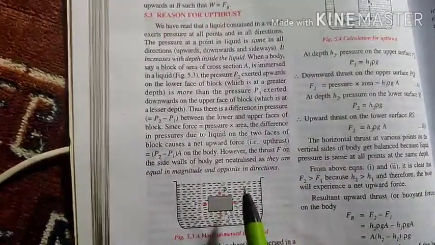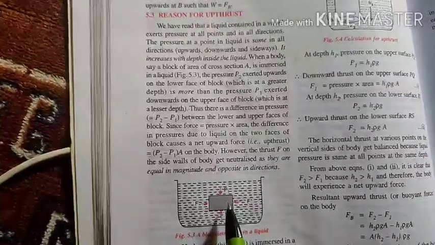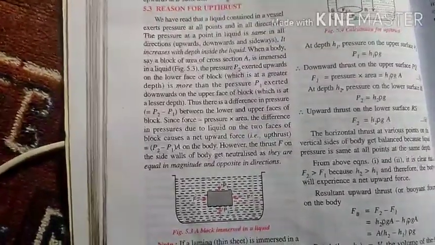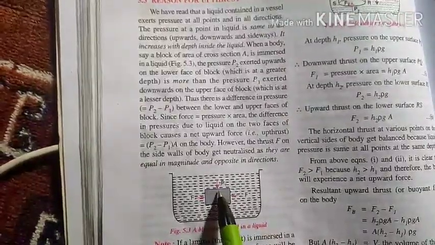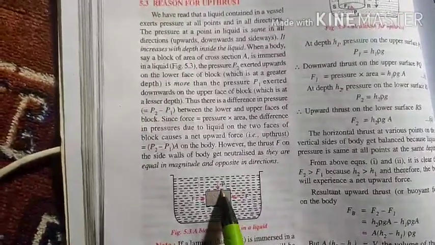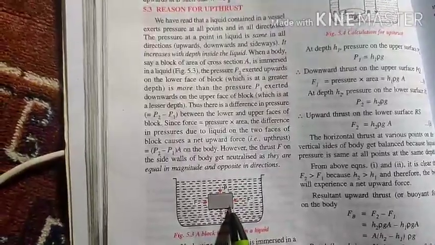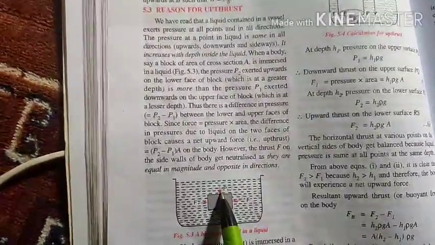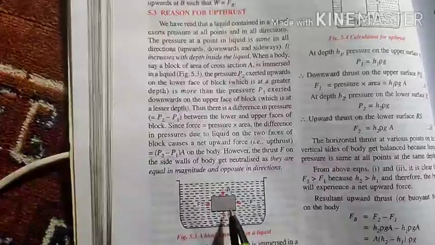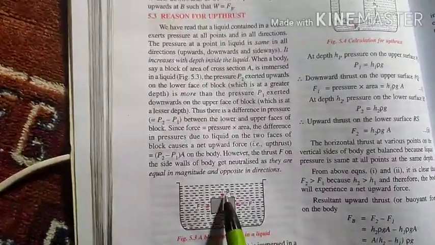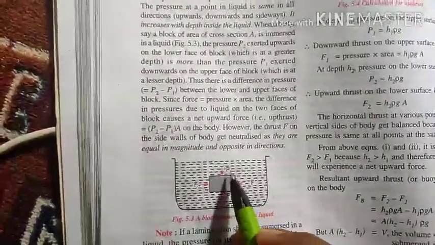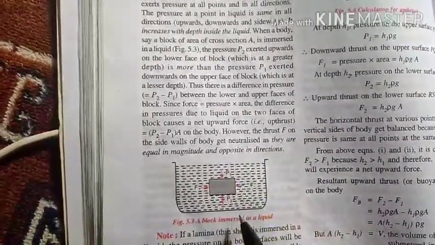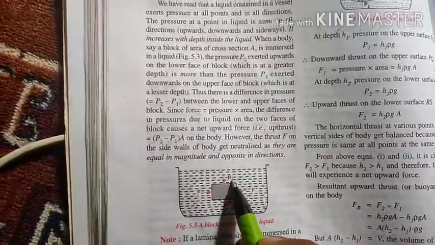We have a block which is immersed inside the liquid. So this block will experience upthrust. So how? See, if we choose this block, this is the upper face and this is the lower face of the block. The pressure acting on the upper face is P1. Okay, pressure acting on the lower face is P2. P1 is acting downward and P2 is acting upward. Now P1 is at a lesser depth than P2. So obviously P2 is at higher depth, therefore pressure P2 will be more than pressure P1.